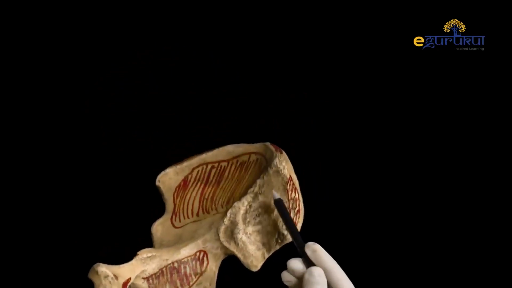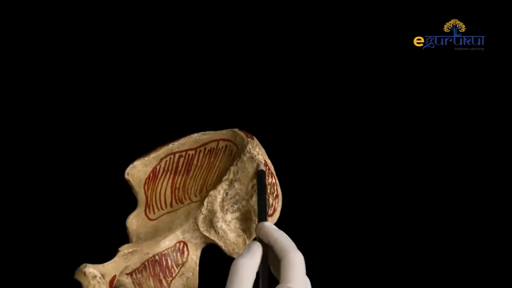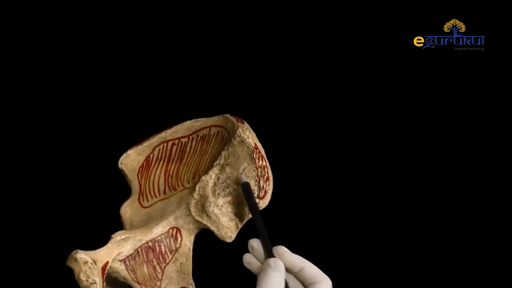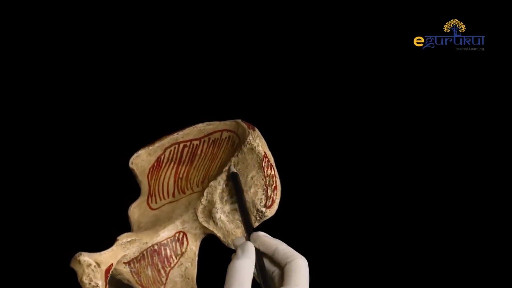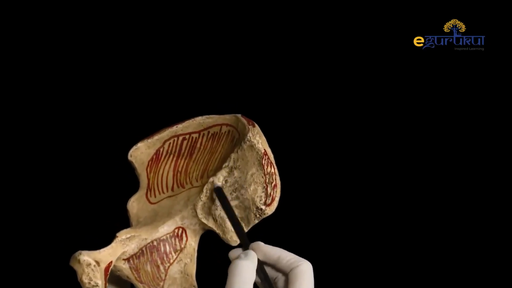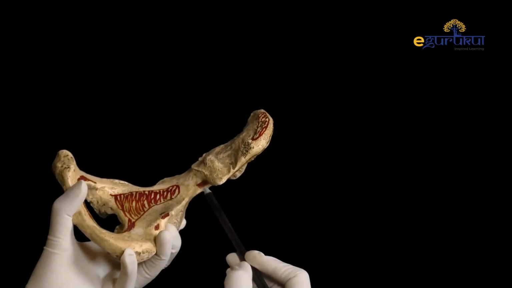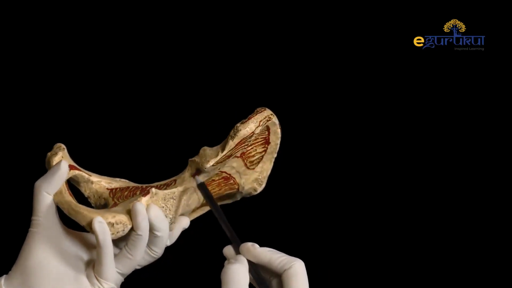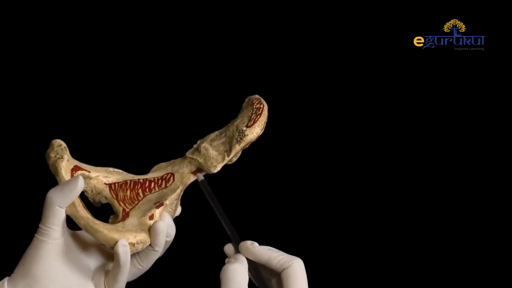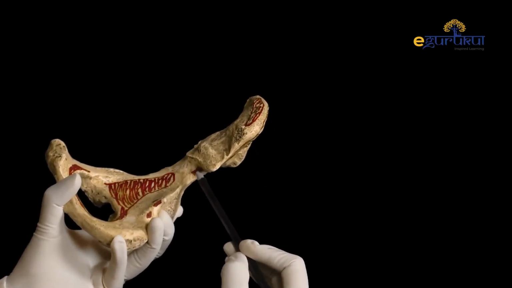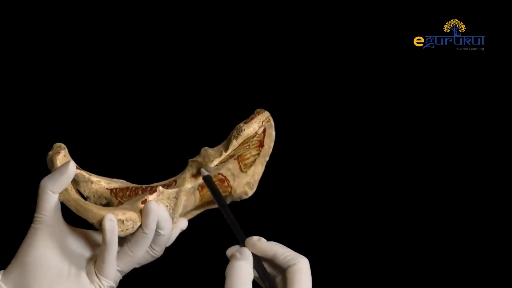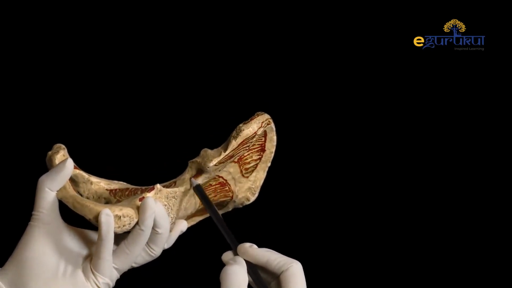On the sacropelvic surface, the iliac tuberosity will provide attachment to the interosseous sacroiliac ligament. The auricular surface will be involved in the formation of the sacroiliac joint. And on this pelvic surface, at the upper border of the greater sciatic notch, the pelvic surface will provide attachment to a few fibers of piriformis muscle. So this is the attachment of a few fibers of piriformis.